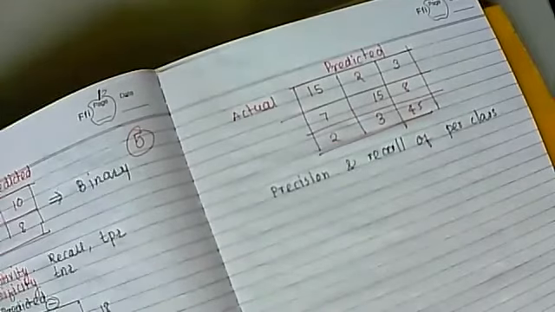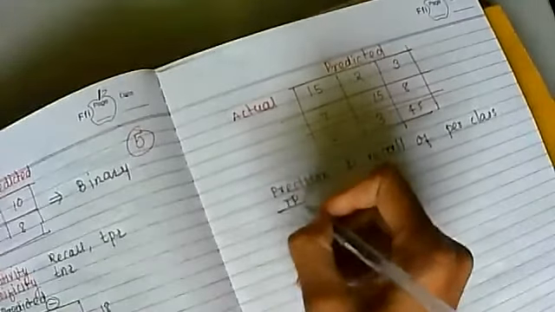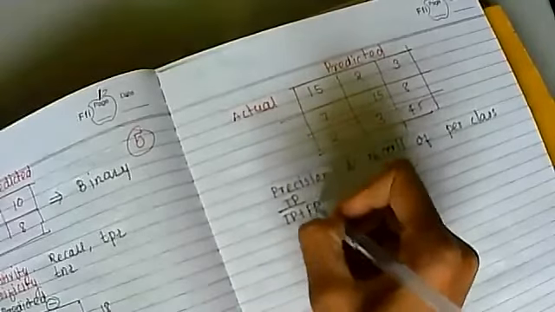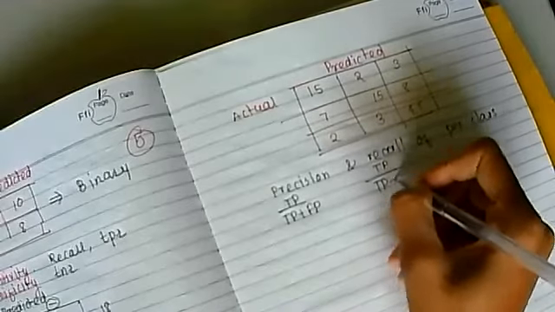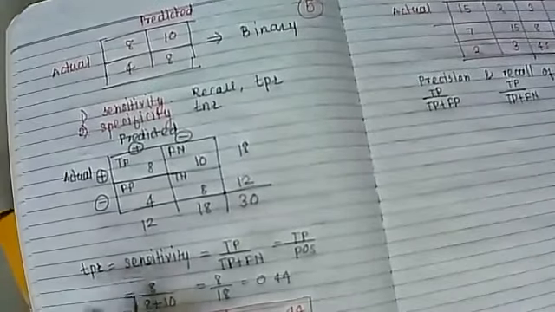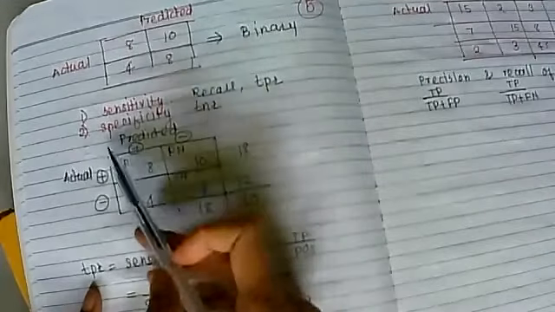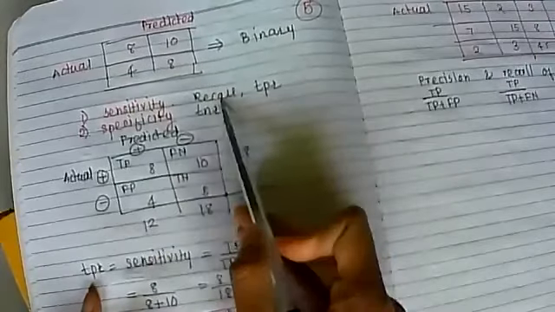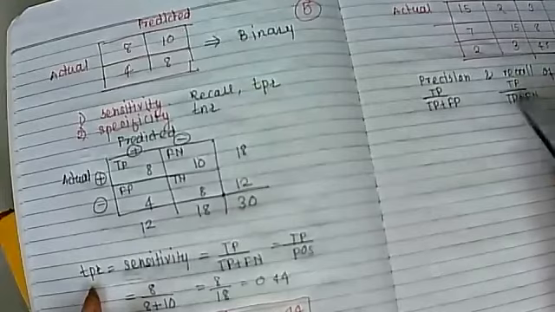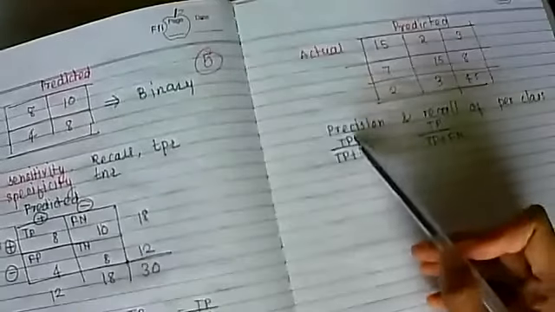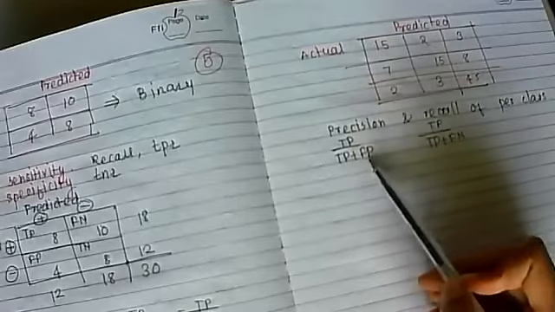TP upon TP plus FP. And what is the formula for recall? TP upon TP plus FN. So we just wrote the formula for sensitivity. Bhakti has given the answer that sensitivity is also called recall as well as TPR. So the recall formula is TP divided by TP plus FN and the precision formula is TP divided by TP plus FP.